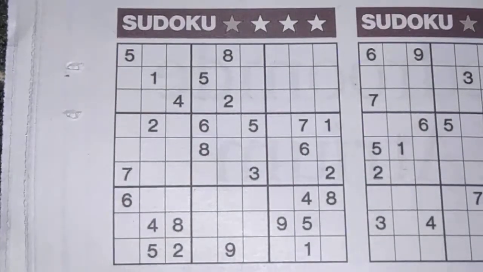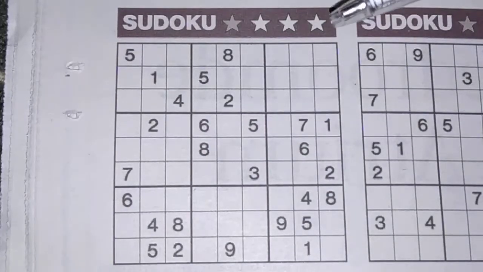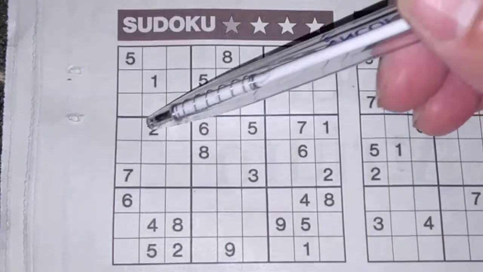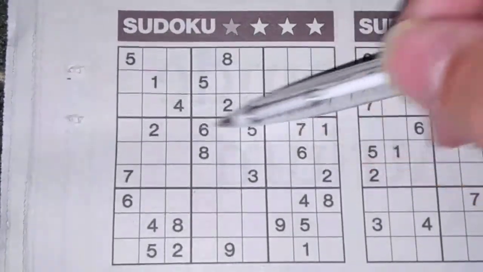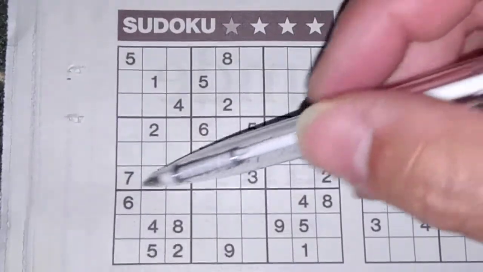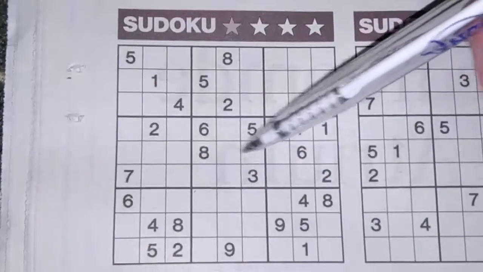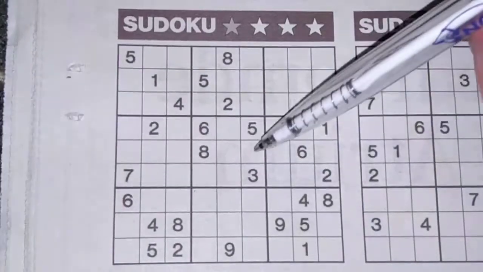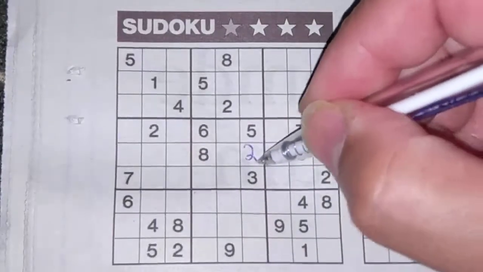We have here a 2 in this row, a 2 in that row. So in the middle row, the only 2 places for a 2 should be here or there, but I see here 2, no 2 there, 2 should be here.